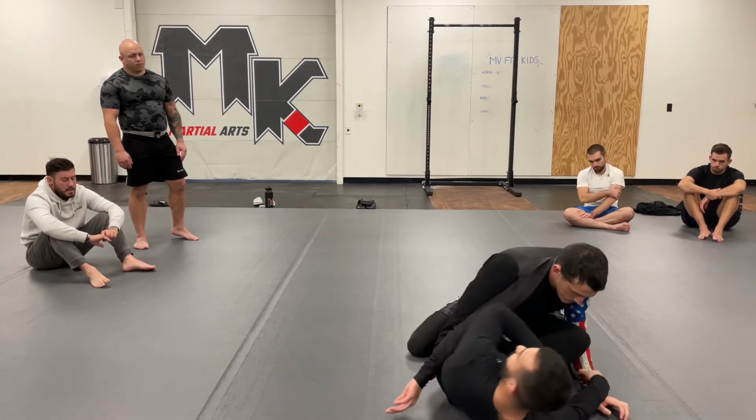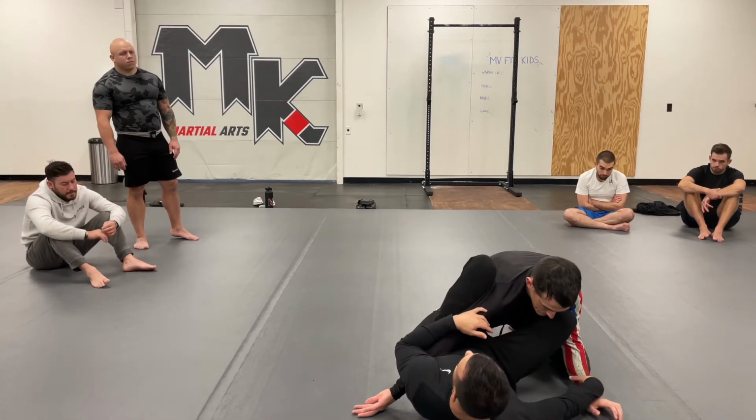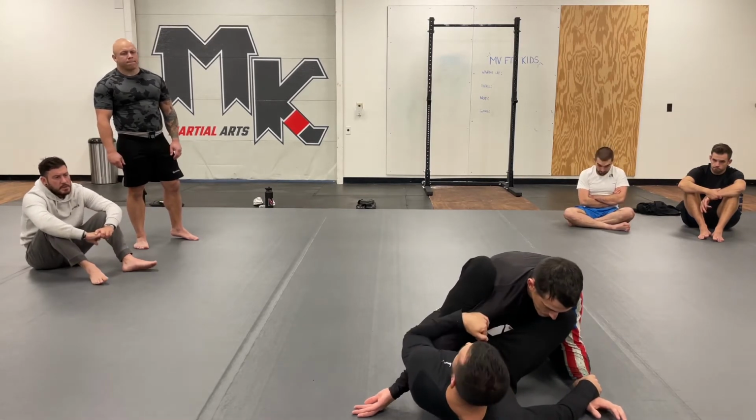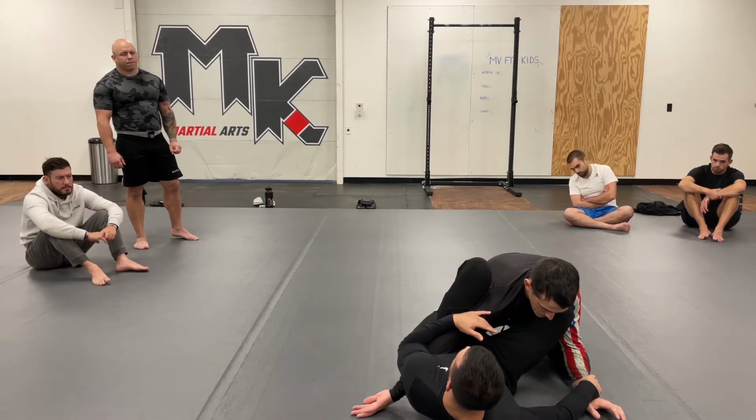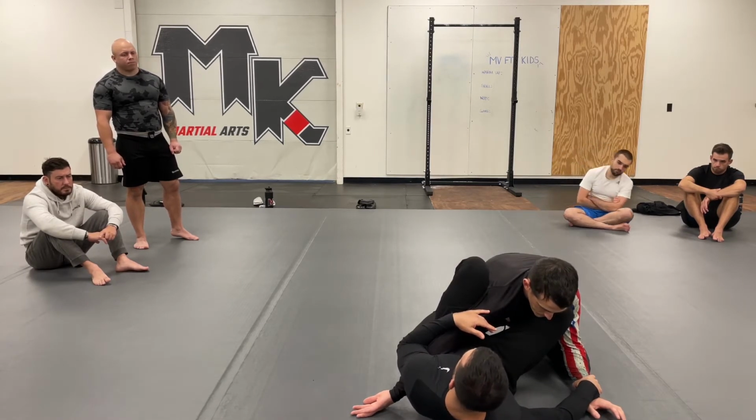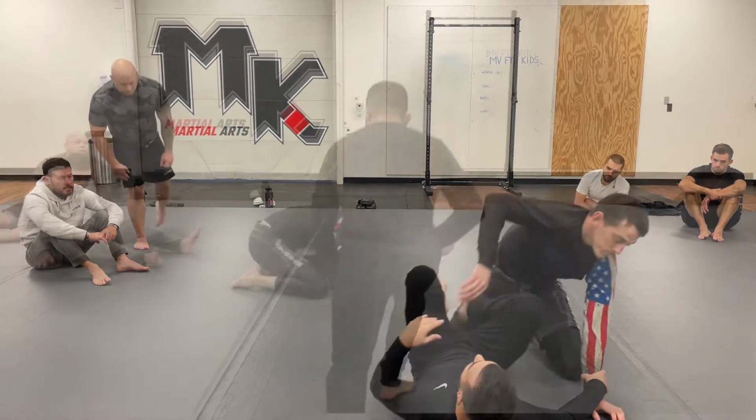Very good offensive position from here. I got his wrist controlled here. I got his arm trapped right here. He's got nothing. Very strong position. Any questions? Okay. I'll come around to help you guys out if needed.